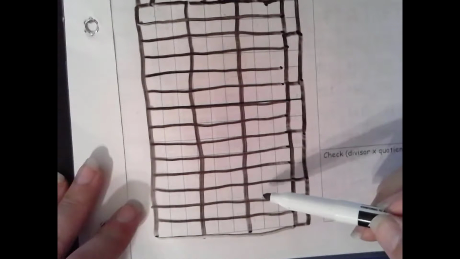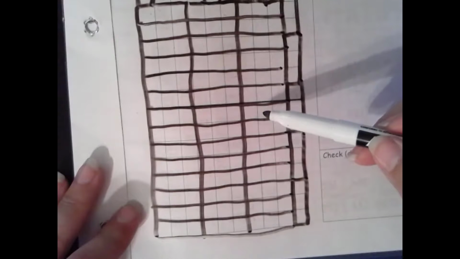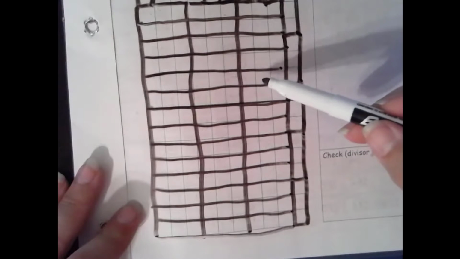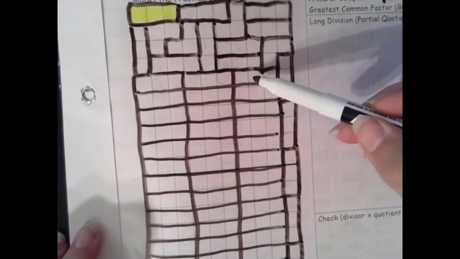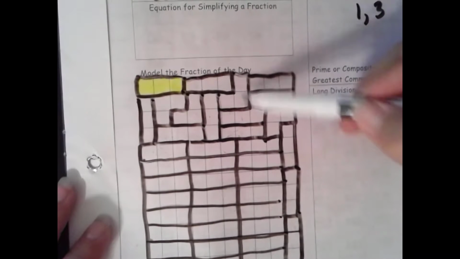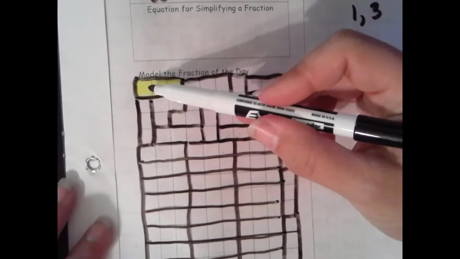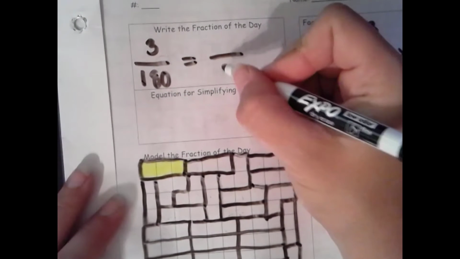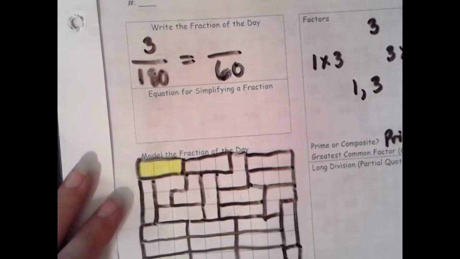3, 6, 9, 12, 15, 18, 21, 24, 27, 30, 33, 36, 39, 42, and so on up to 60. So you should have gotten a total of 60 groups of 3.